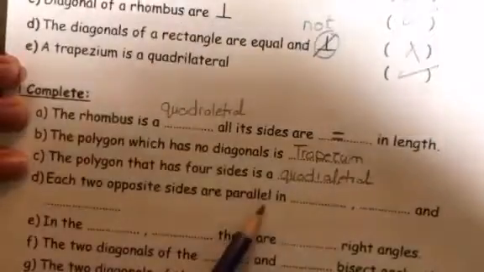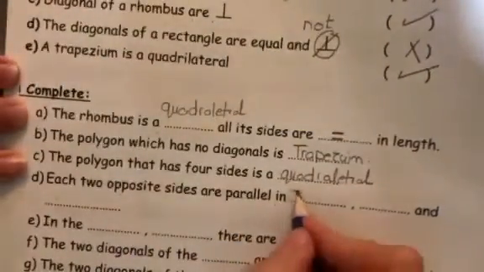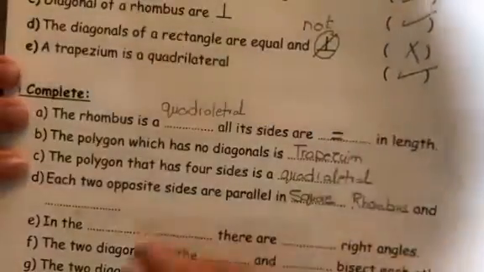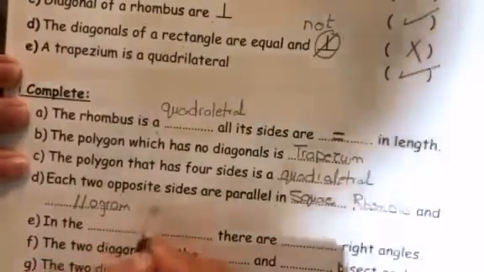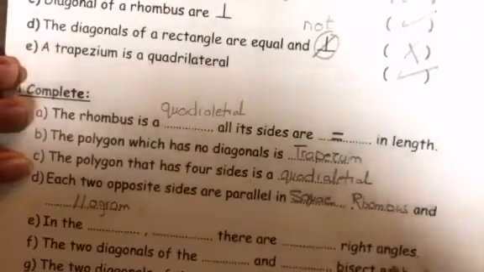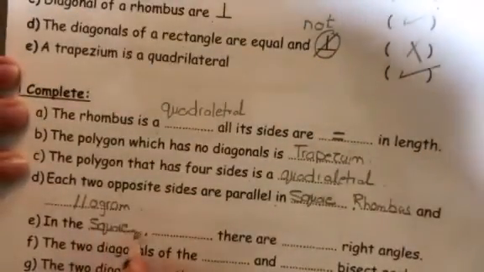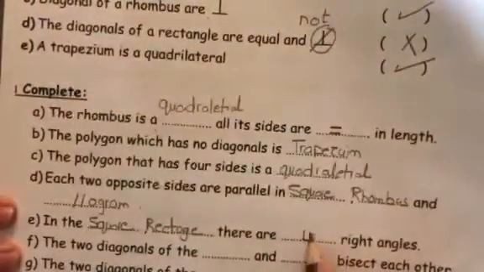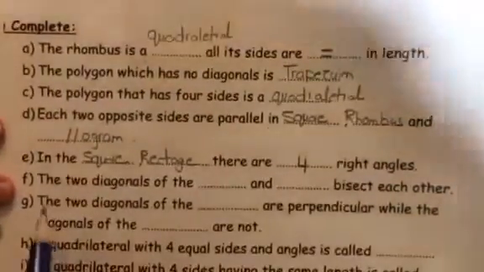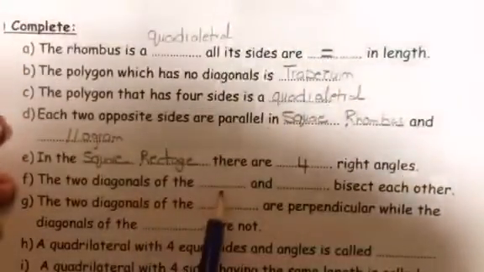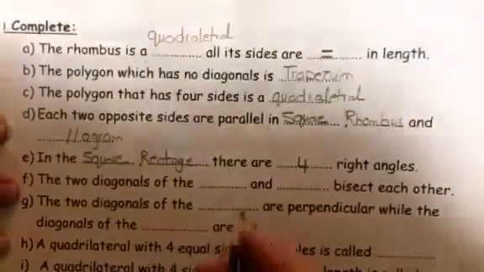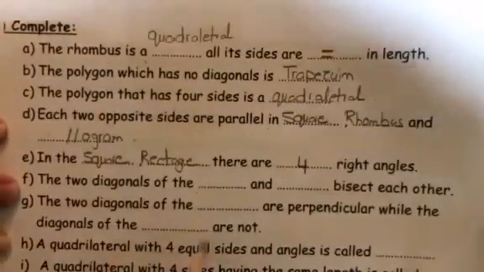Each 2 opposite sides are parallel in which shape? Which quadrilateral? Each 2 opposite sides are parallel in the square, the rhombus, and the parallelogram. There are right angles in the square and rectangle. There are how many right angles? 4 right angles. The 2 diagonals of the what and what bisect each other? You can write any quadrilateral except the trapezium. Its diagonals bisect each other.